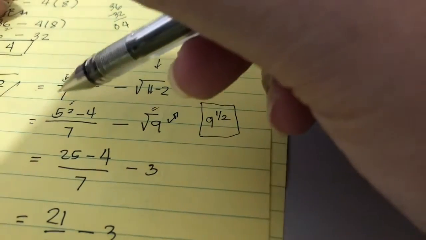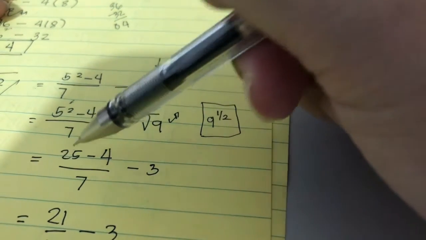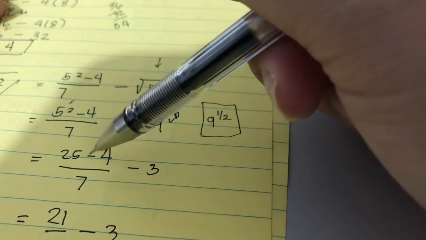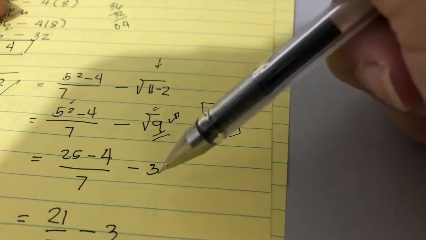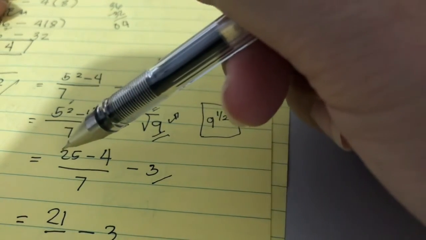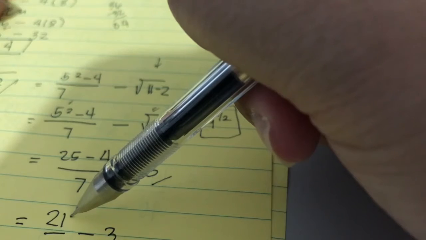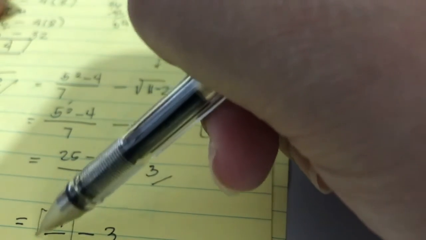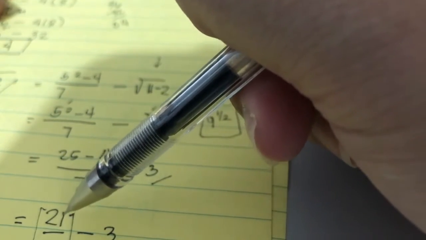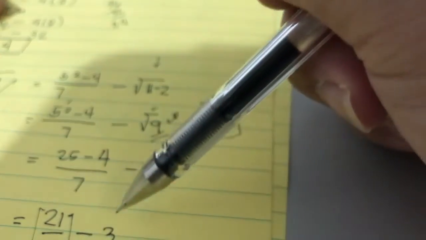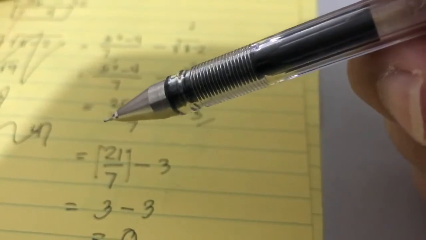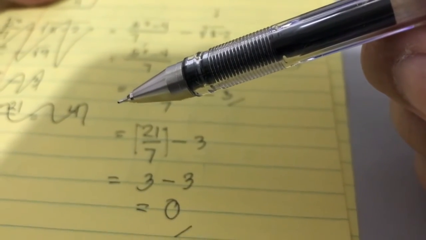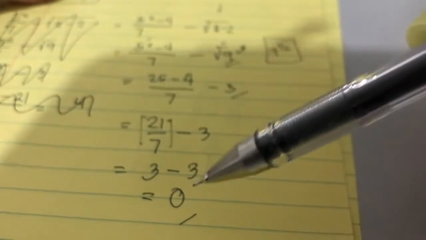So 5 squared minus 4, that's 25 minus 4, all over 7. Evaluate the square root of 9, that's 3. So 25 minus 4, that's 21. Evaluate this first: 21 all over 7 is 3. So you only have 3 minus 3, and 3 minus 3 is 0.